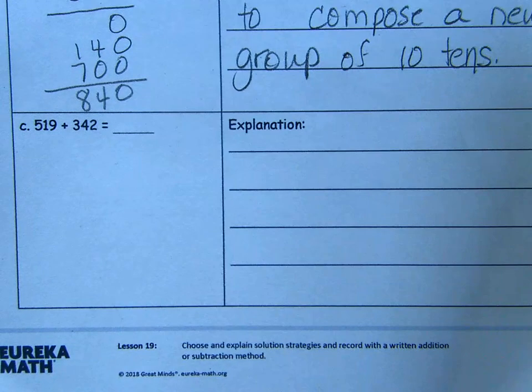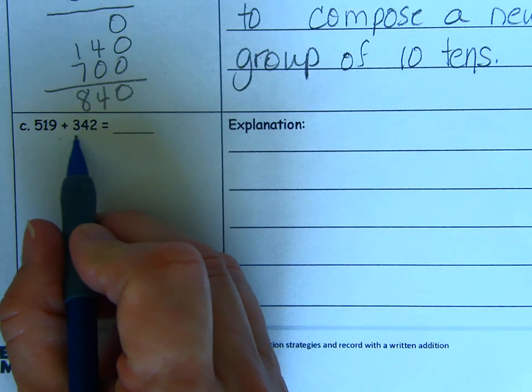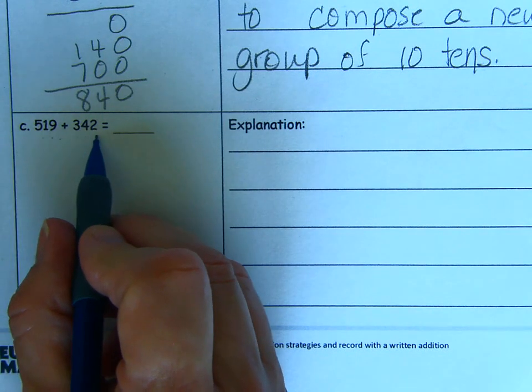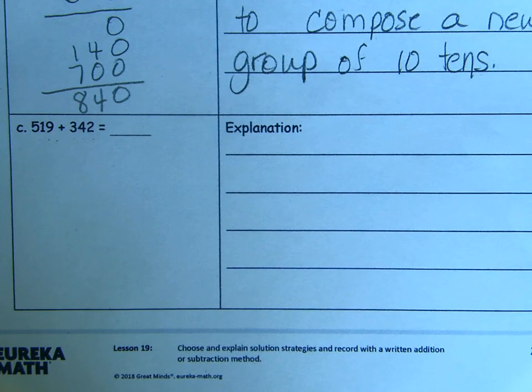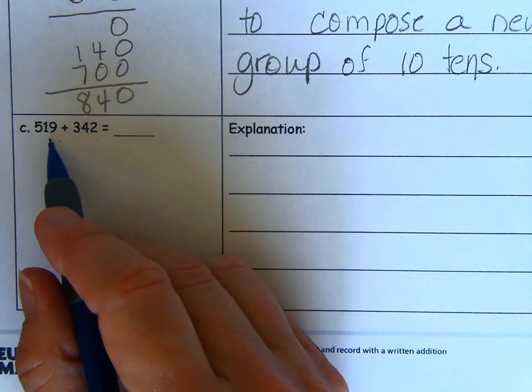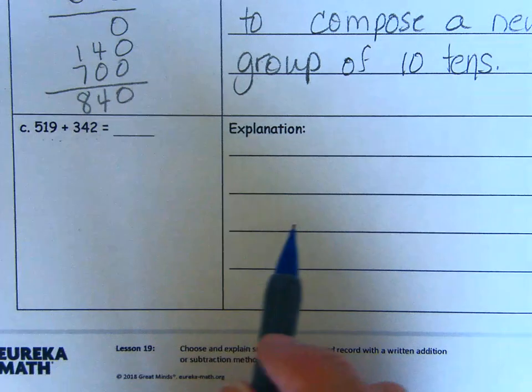All right, I'm going to go on to C, the last one on this side, and still we have an addition sentence. We have 519 plus 342, goodness. Doesn't look like a super easy problem to solve. None of them are really close to friendlier numbers. We could take one away and make it 520, but that's not that much friendlier.